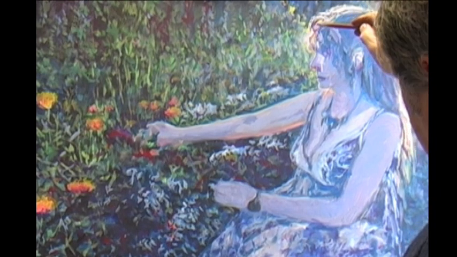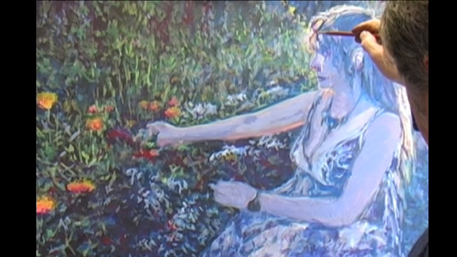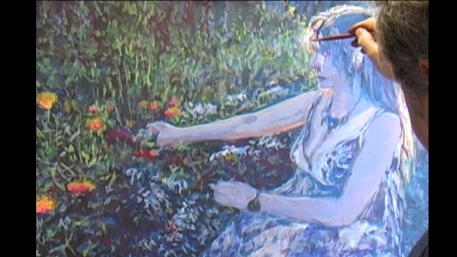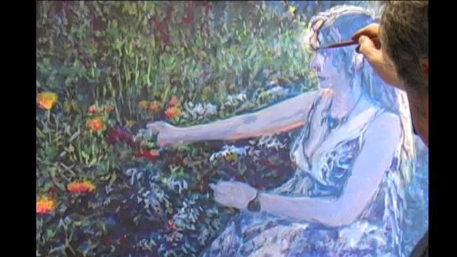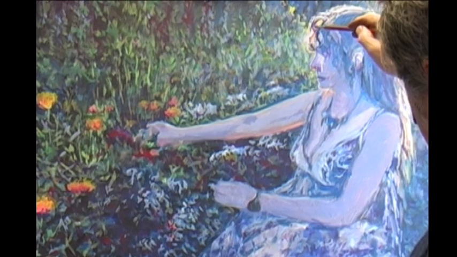And there. So I get these feeling of these curls in the hair coming round.